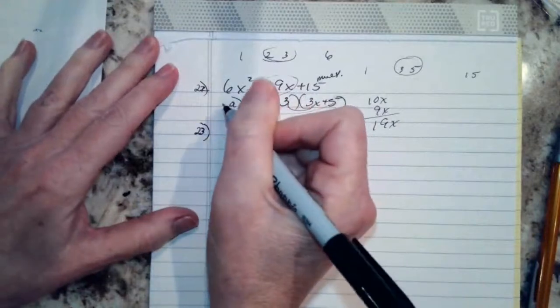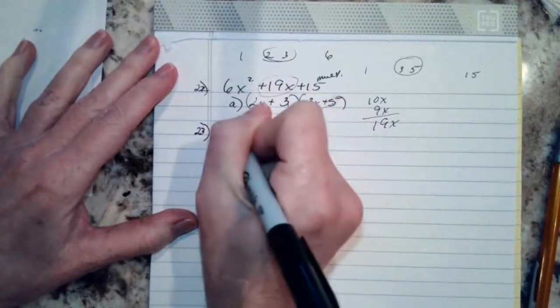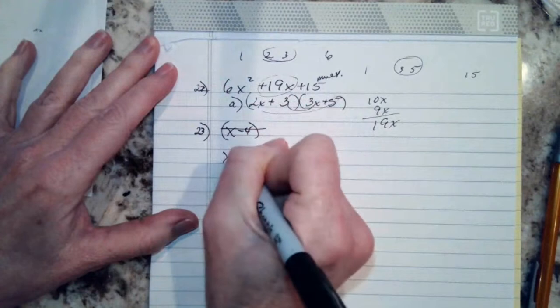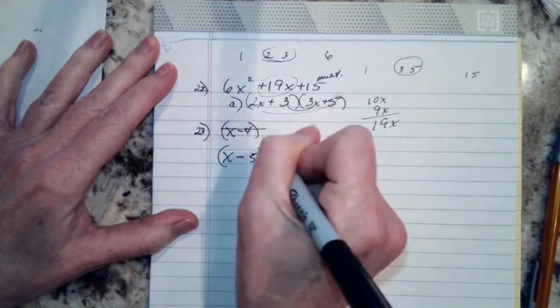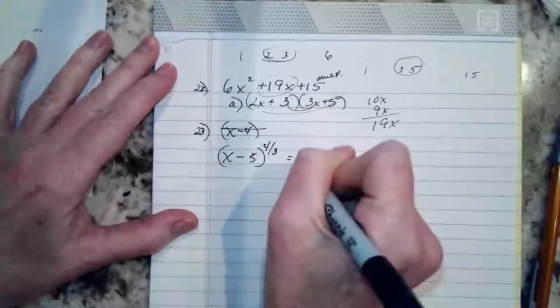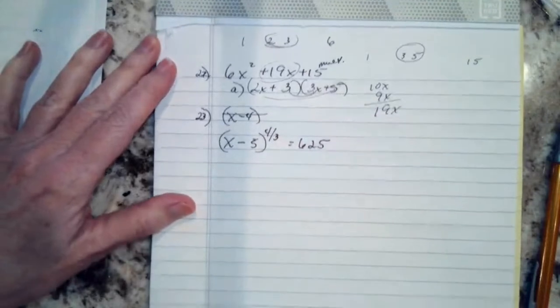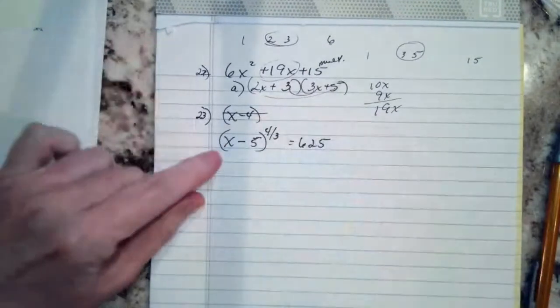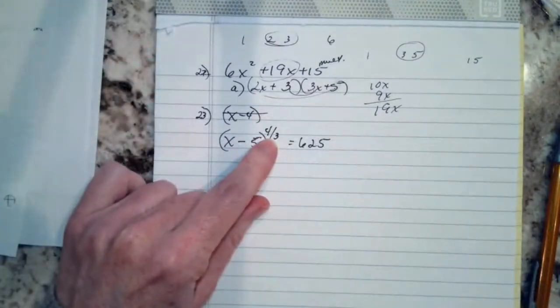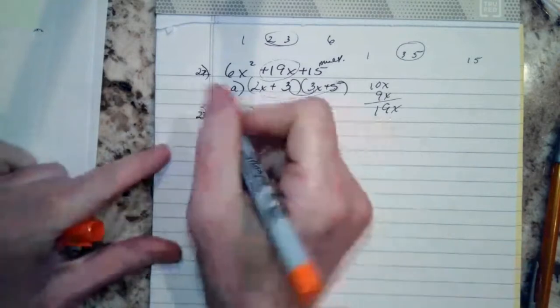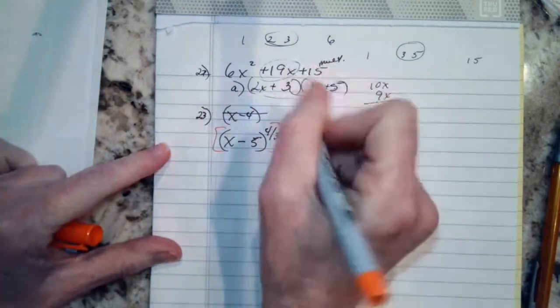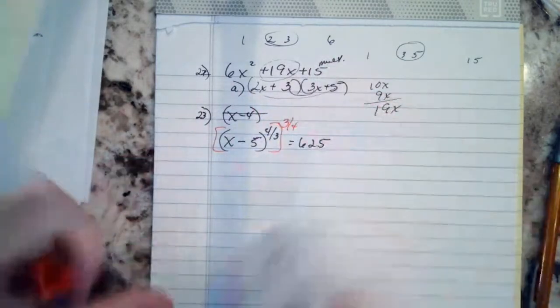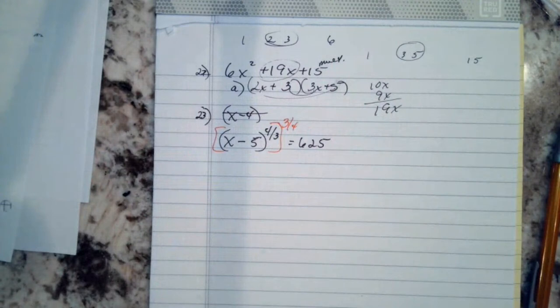Number 23. Got x minus 4. Nope, that's not right. That was my original. X minus 5 to the 4/3 equals 625. Okay, we're having to solve this for x. Everybody's raised to the 4/3. So I am going to take everybody in here and raise them to the 3/4. Raise them to the reciprocal.